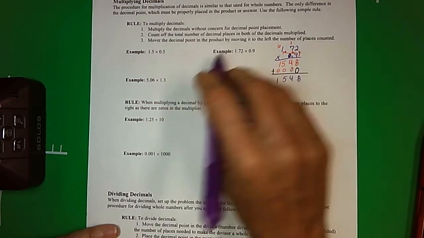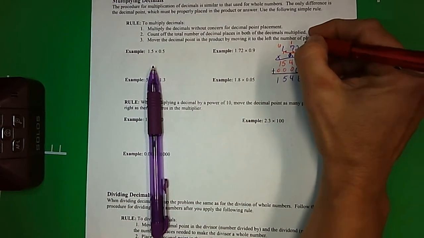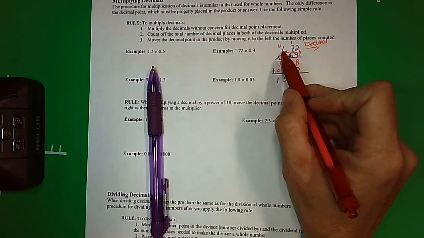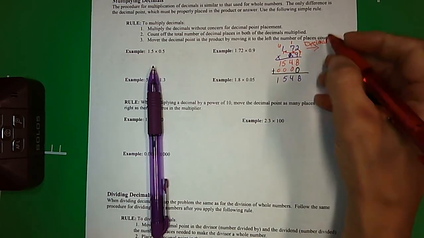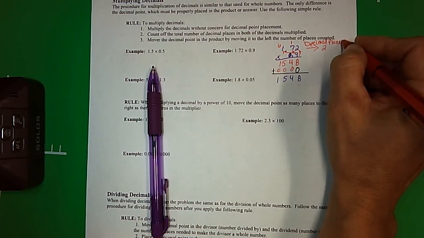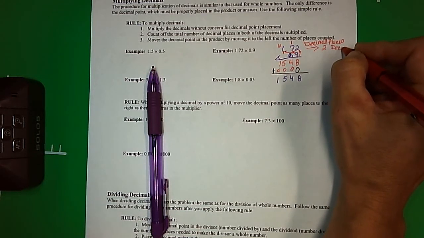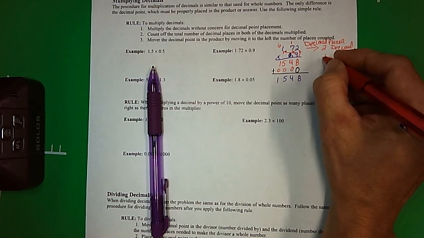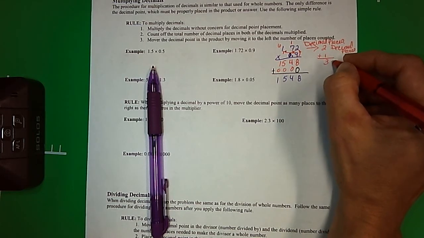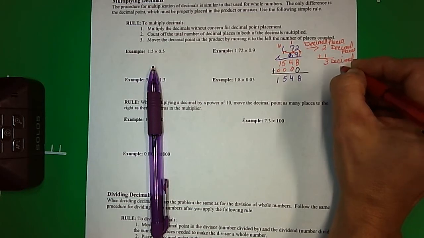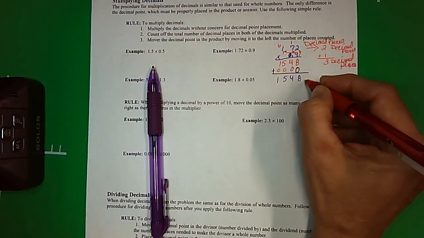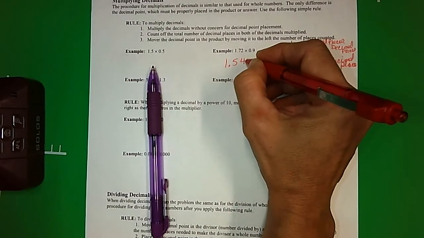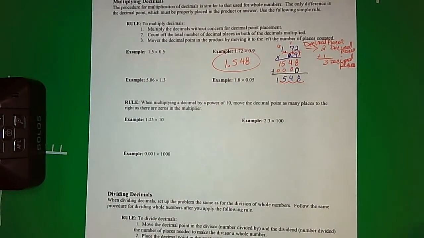And I ask myself, how many decimal places do I have in this first one? Well, I have 1, 2. I have 2 decimal places. Right? Okay. This one here, I have 1. I have 1 decimal place. I'm going to add that up. So it's a total of 3 decimal places. So that means I need to go 1, 2, 3. So my answer here is 1.548. And that is multiplying decimals.